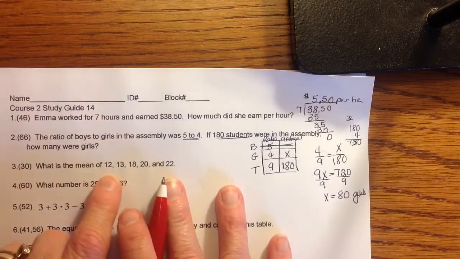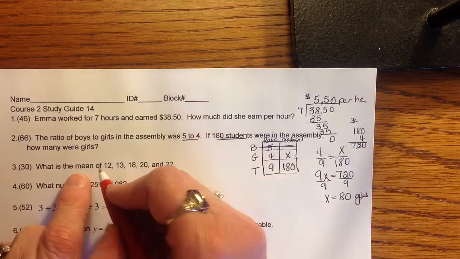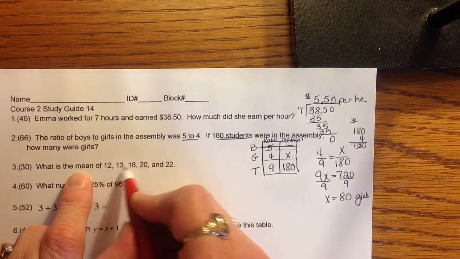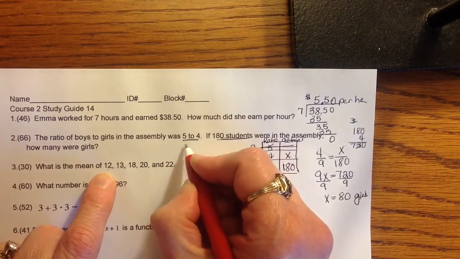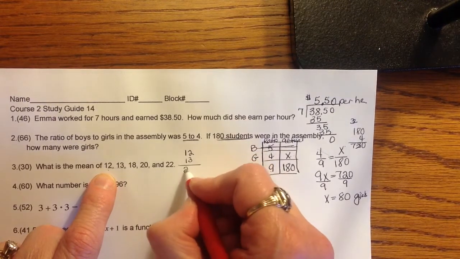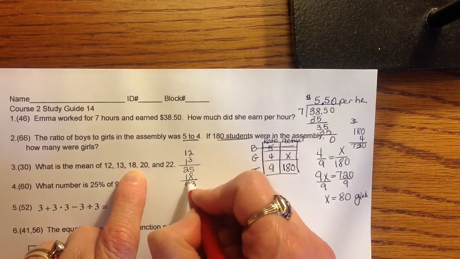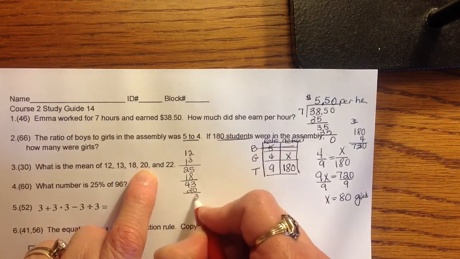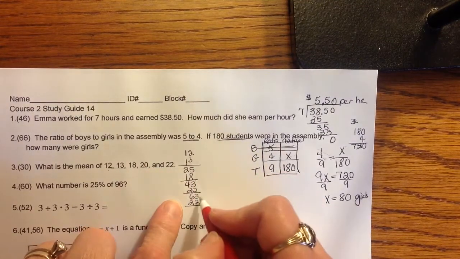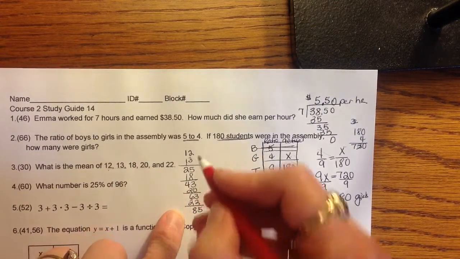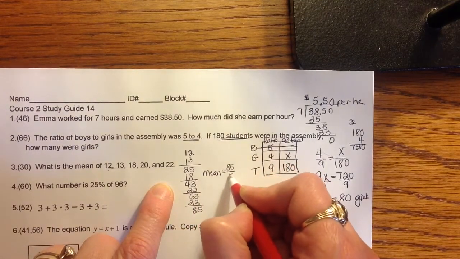Number 30, what is the mean of 12, 13, 18, 20, and 22? To find the mean, you need to add them all up and divide by, in this case, 1, 2, 3, 4, 5. I encourage you to add them as pairs. Instead of making a big old line and adding them, it's easier to find your mistake. So now I'm going to add the 18, and then the 20, and then the 22. It's just easier just to add your numbers 2 at a time. So the sum is 85, and we're dividing by 5.